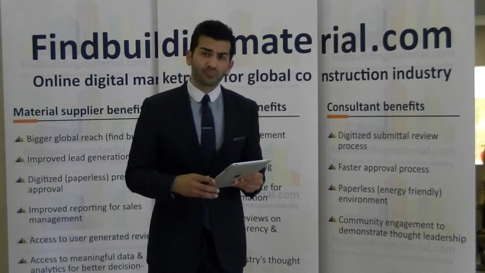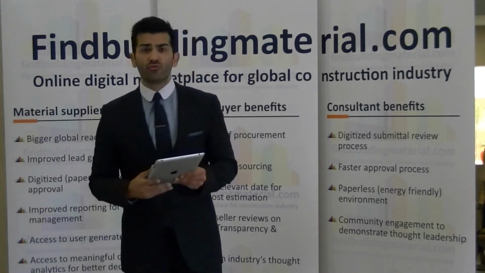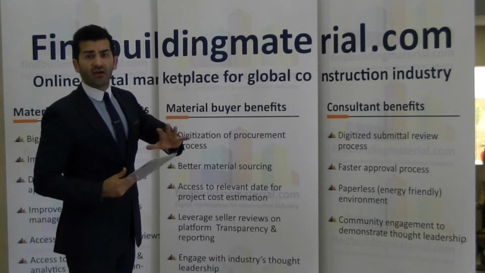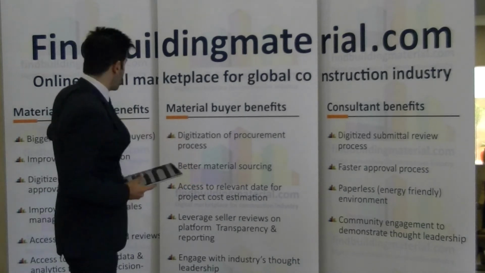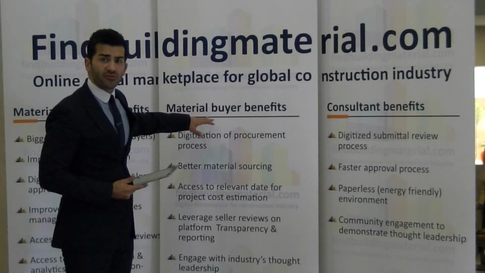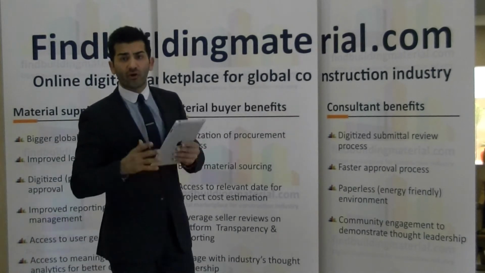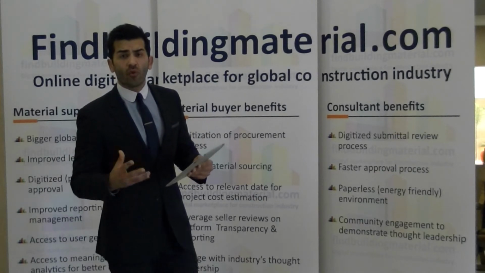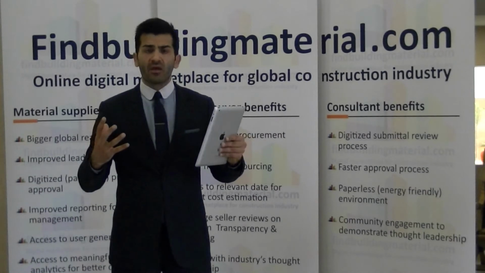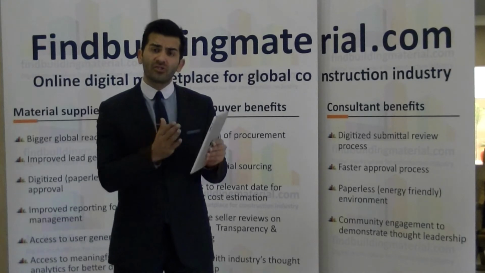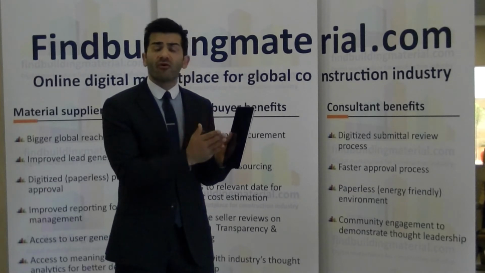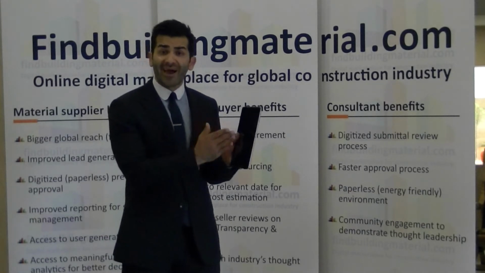As a starting point, finebuildingmaterials.com is designed keeping in mind the three key stakeholders that are driving the industry: the material suppliers, the buyers, the contractors, and the consultants. Those could be the project architects or the cost consultants. So we designed a tool which is not just a platform which brings them together, but also digitizes some of the key processes at the pre-sales level, which is the whole pre-sales approval workflow.